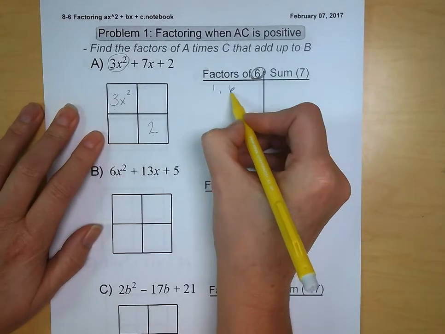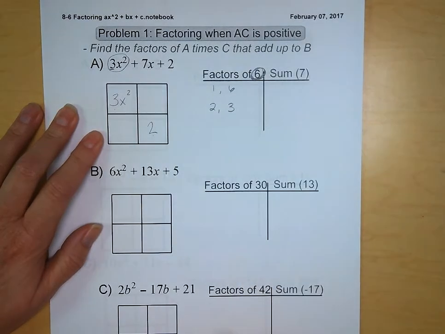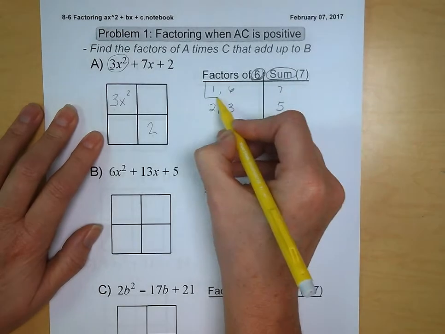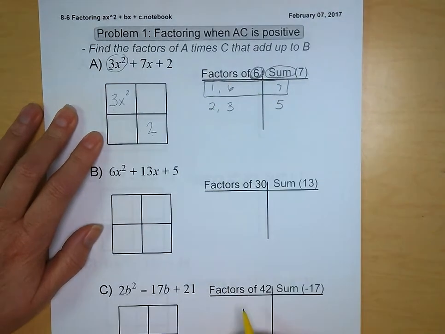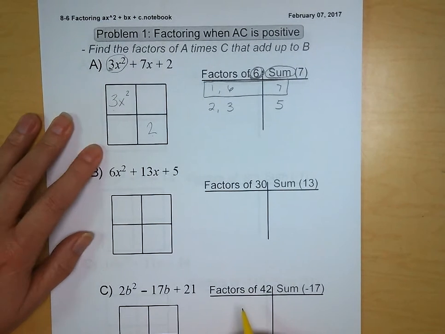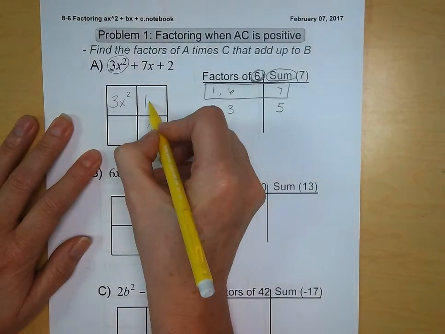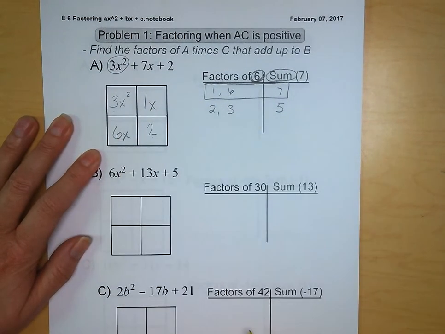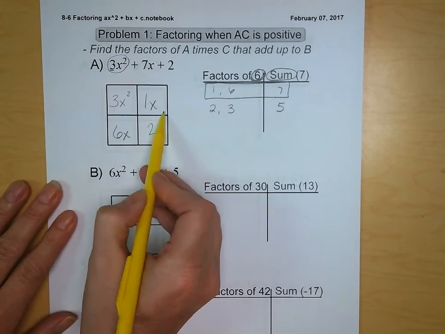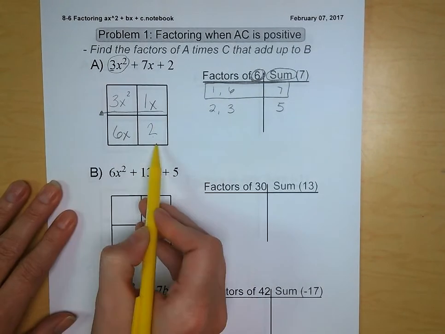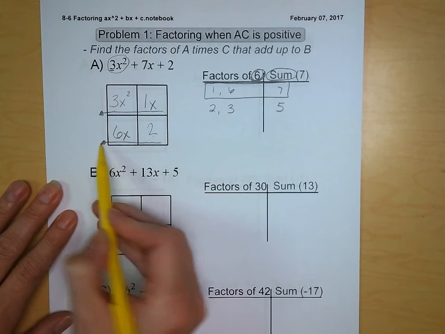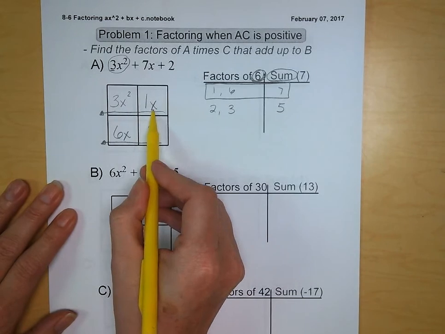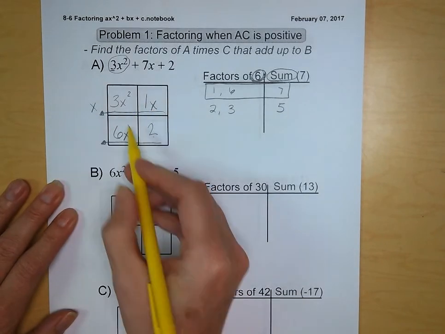So we have our first pair of factors. We've got 1 and 6, and 2 and 3. 1 plus 6 is 7, 2 plus 3 is 5. So we have our two factors, and now we have to figure out what to do with them. We write a 1x in the top right box and a 6x in the bottom left box. Now we take this chart and do the reverse of what we did when we were distributing. What are the common factors between 3x squared and x? We can pull out an x.